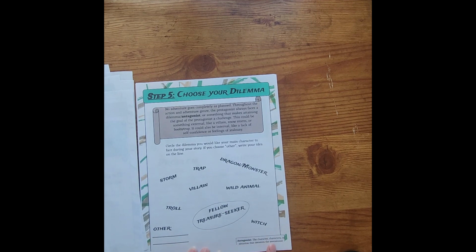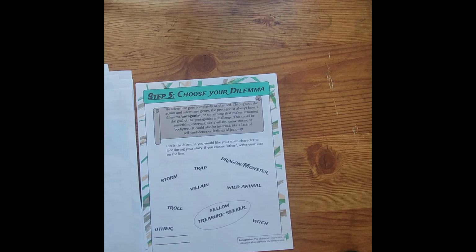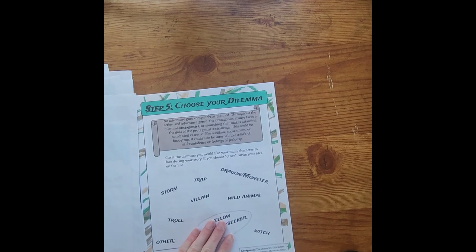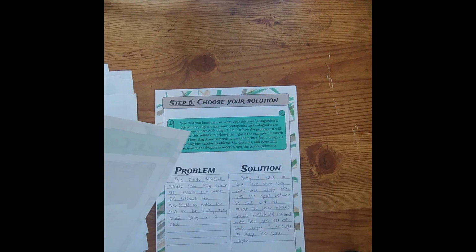So down here you'll see the definition of antagonist, or at least half of it. Your students will see the whole thing if you print it at school. And it says, circle the dilemma you would like your main character to face during your story. If you choose other, write your idea on the line. So you'll see the other and the line here. And there's some options. I chose fellow treasure seeker as the antagonist.